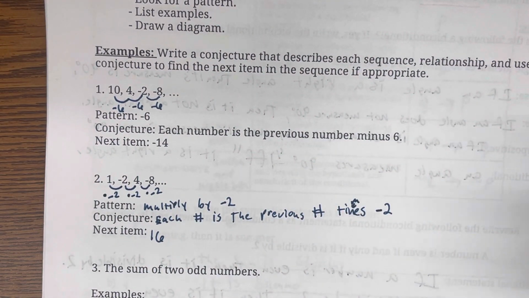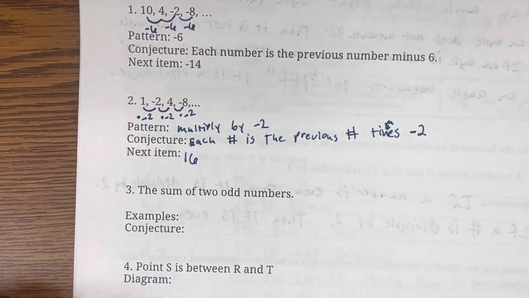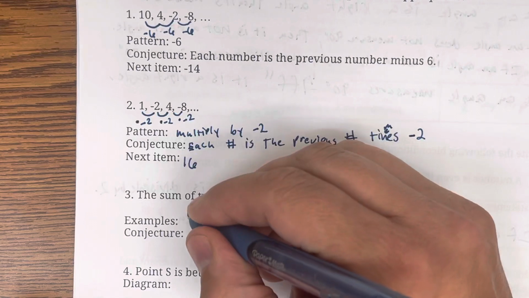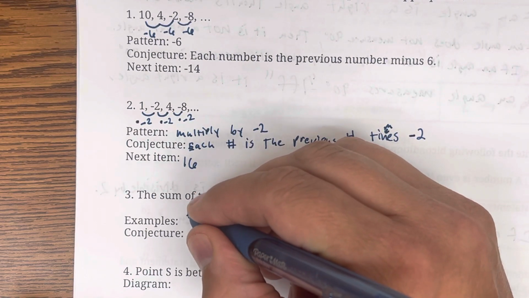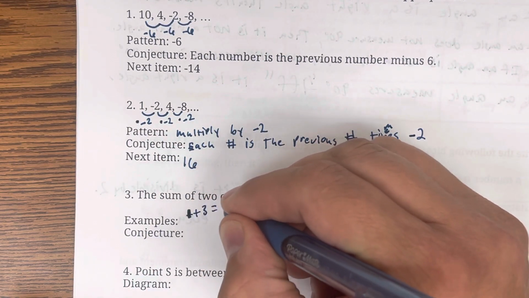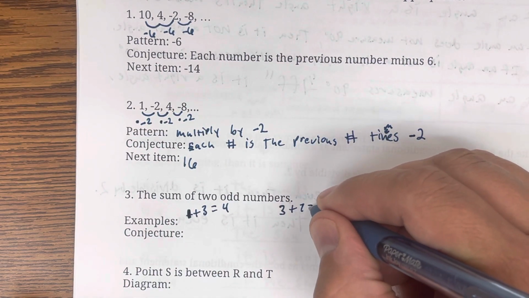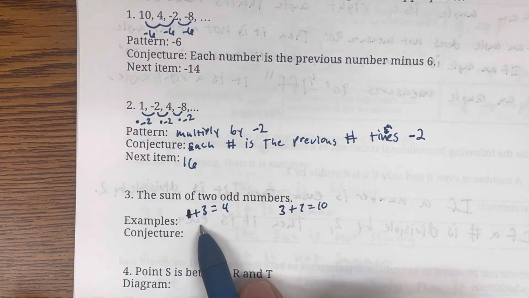The next one doesn't actually list out my pattern for me. It tells me what I'm looking at. I'm looking at the sum of two odd numbers. So I'm just going to randomly add some odd numbers together. So 1 plus 3 is 4. How about 3 plus 7? That's 10. So odd plus odd, even.